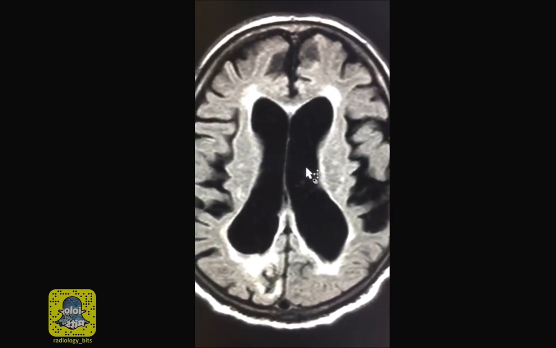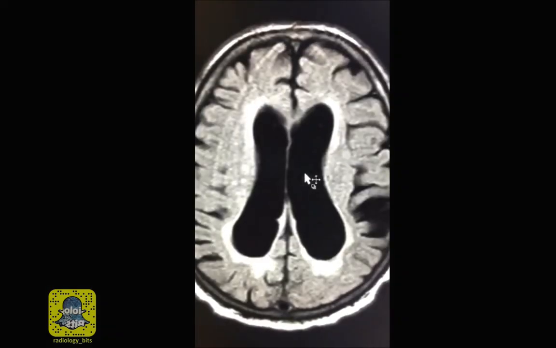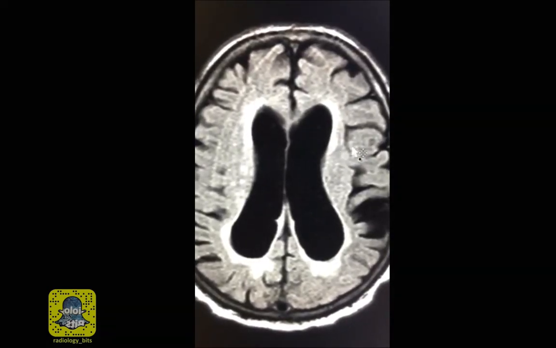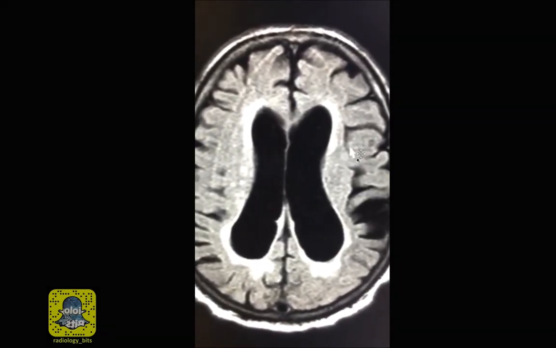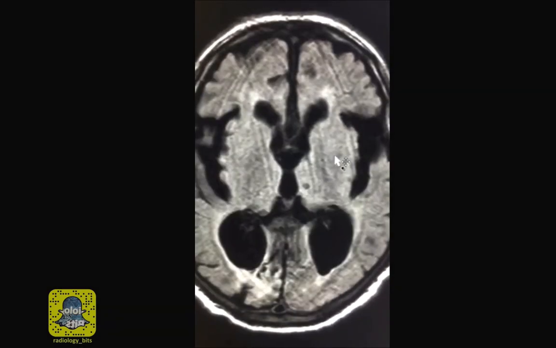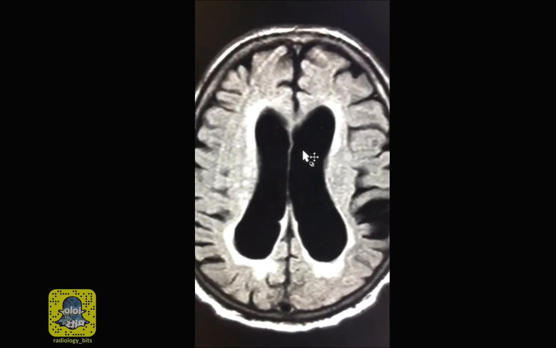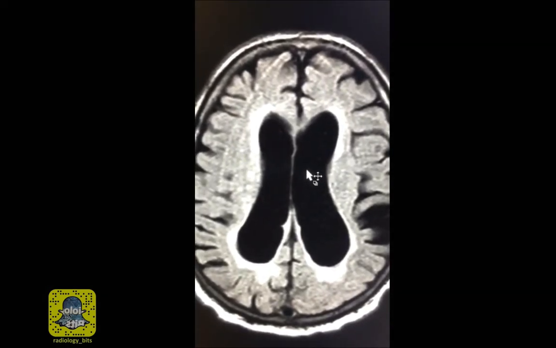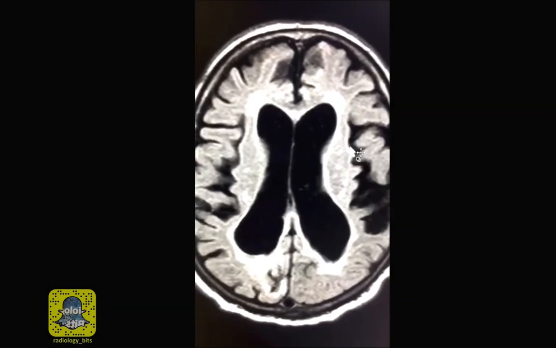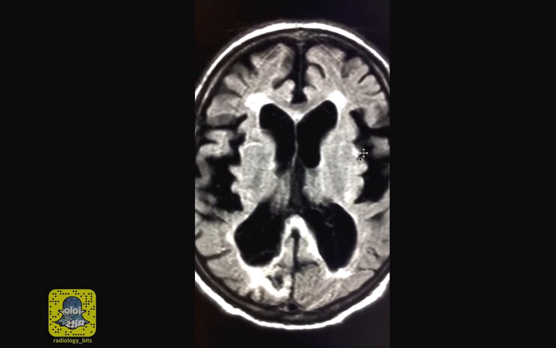Of course, you need some experience to decide whether the ventricular size is proportionate or disproportionate to the atrophy. With this case, it's a bit easier since the ventricle really seems larger than expected. Now, there are other signs to look for if you're not sure.